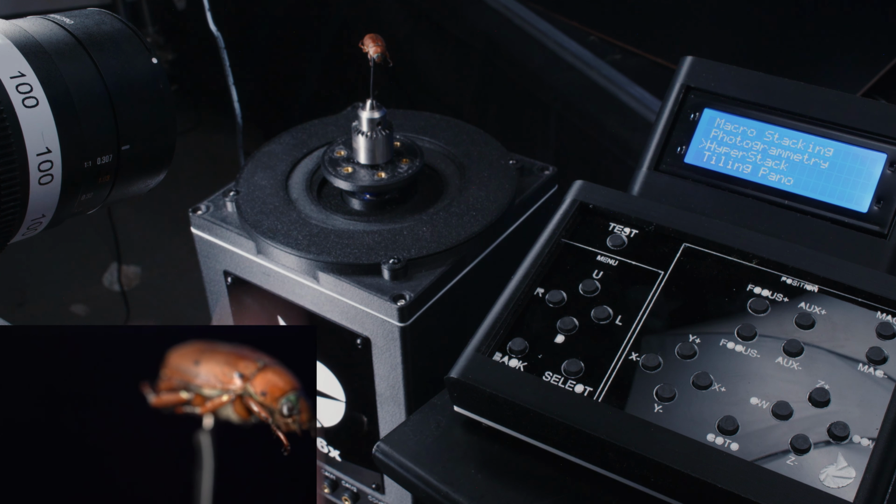Now my friend over here, just a heads up, I always source my bugs ethically. I did not kill him for this photo shoot. I actually found this little guy. He had already expired. I simply cleaned him up and brought him into the studio.